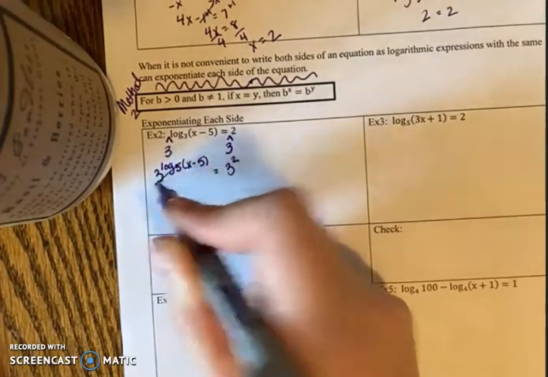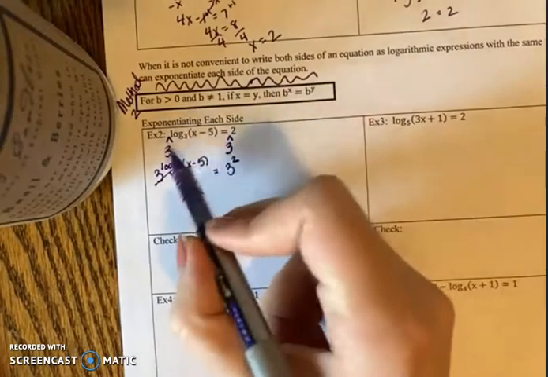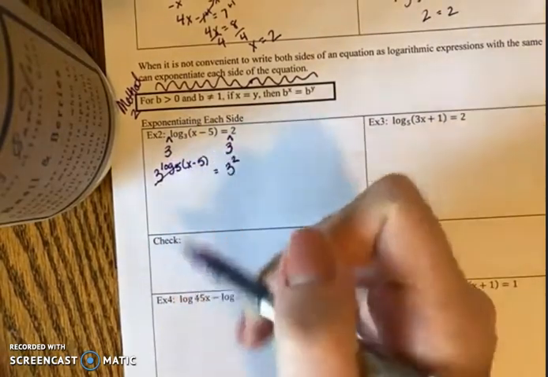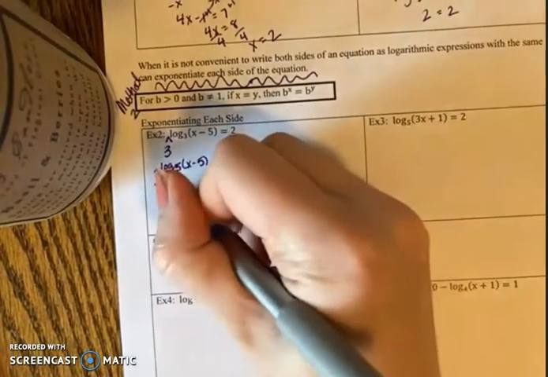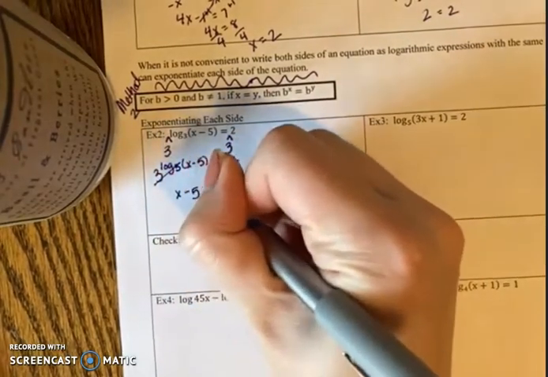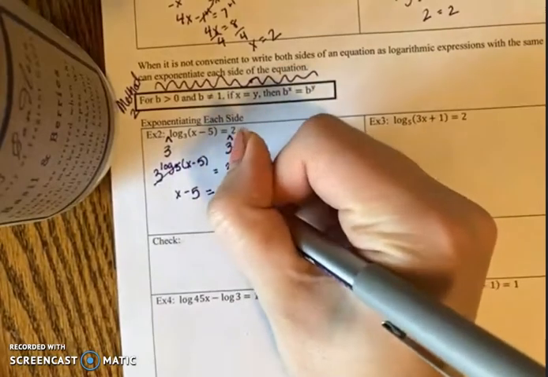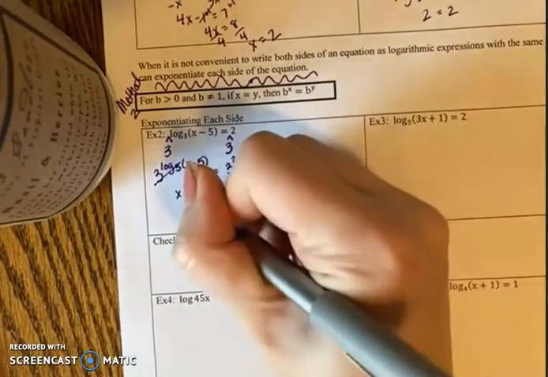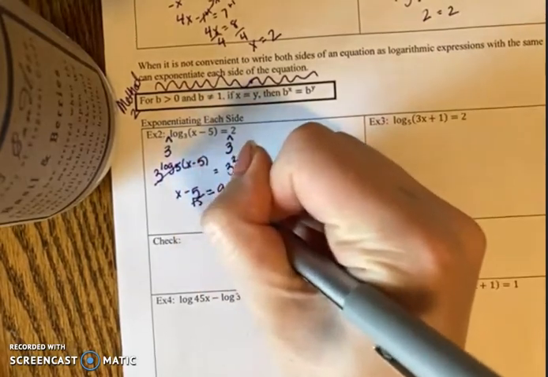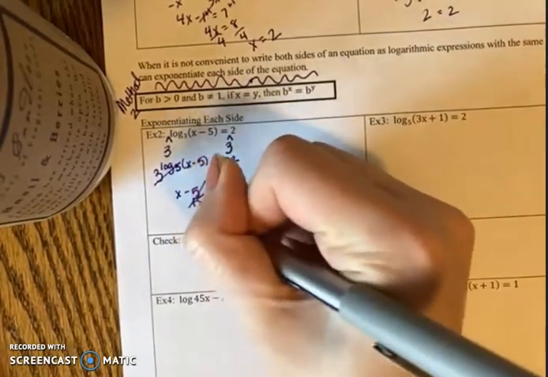So they actually cancel each other out. That's why I used the same number as the base. I did that intentionally. So I'm just left with x minus 5 equals 3 squared, which is 9. And I solve for x like I normally do. So I'd add 5 to each side. That gives me x equals 14.